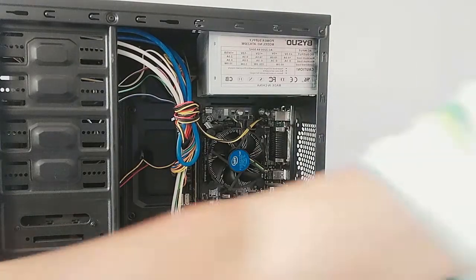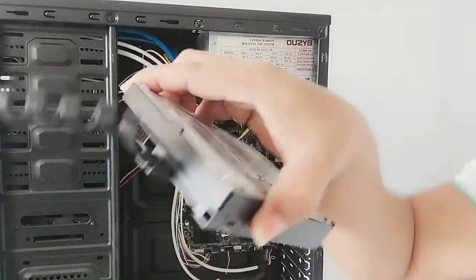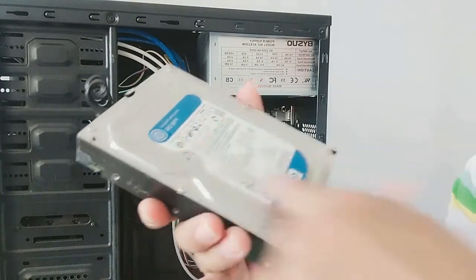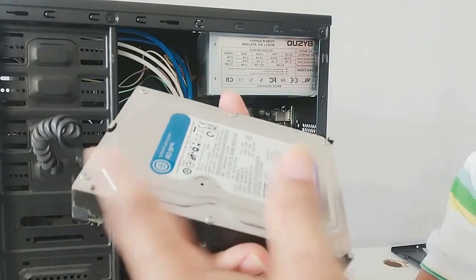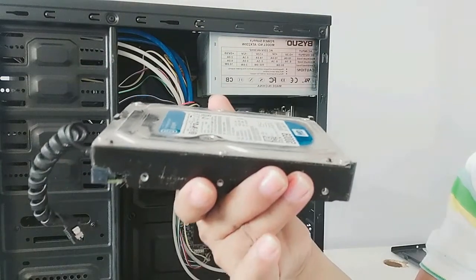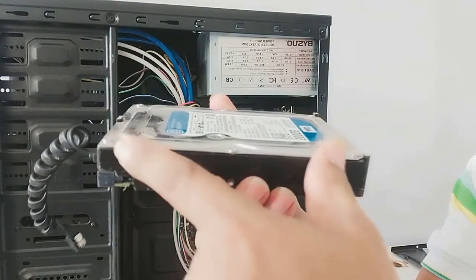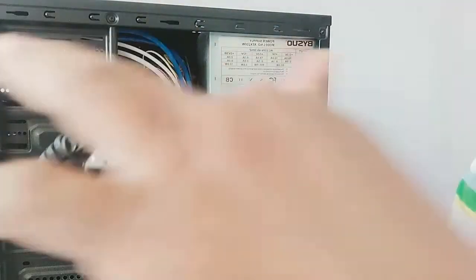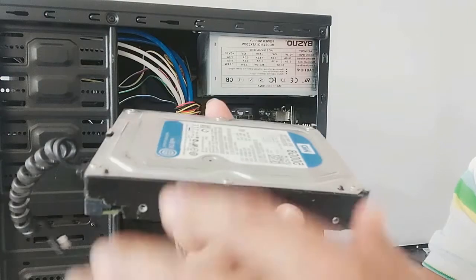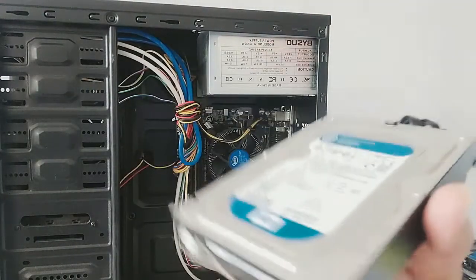Alright, next is we are going to install our hard disk. The hard disk is where we are going to install our applications, Microsoft Office, operating system, programming languages, and other things, including our files that you're going to store in here. This is our storage, or the secondary storage, or the hard disk drive. So how to install it?